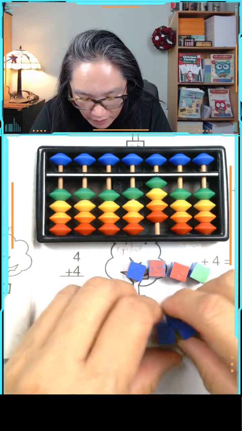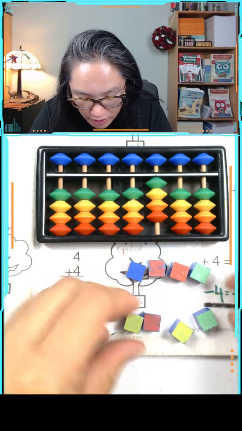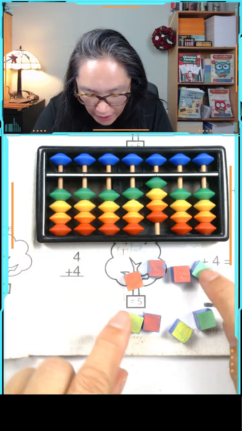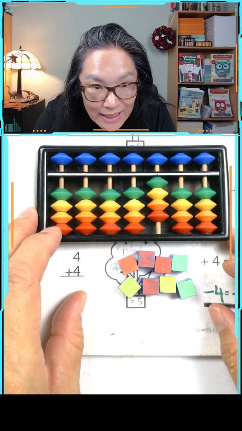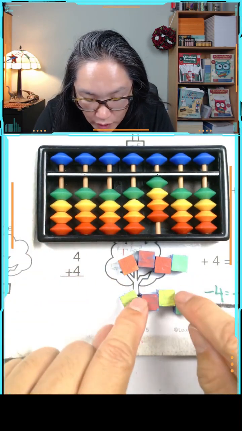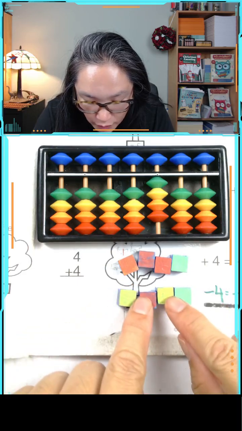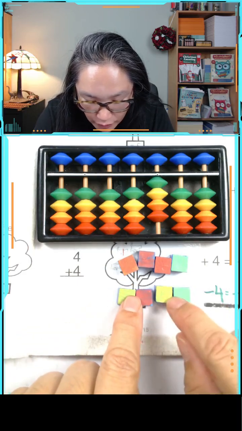So in mainstream math, they just say, okay, we're just going to bring it all together and you're going to add it. 5, 6, 7, 8. So you count up. But in Abacus world, we don't need to. In Abacus world, we're going to regroup this one to make a 5.